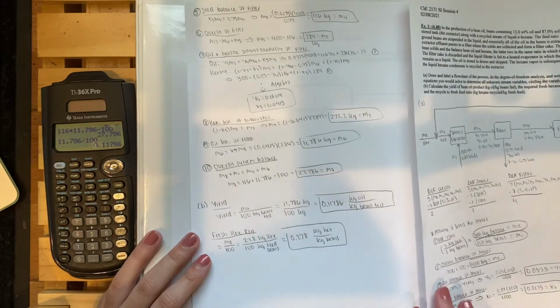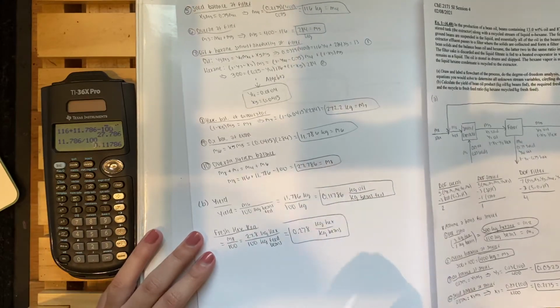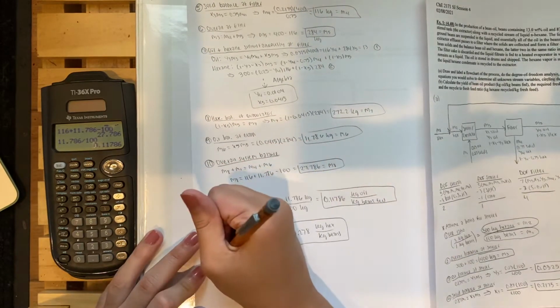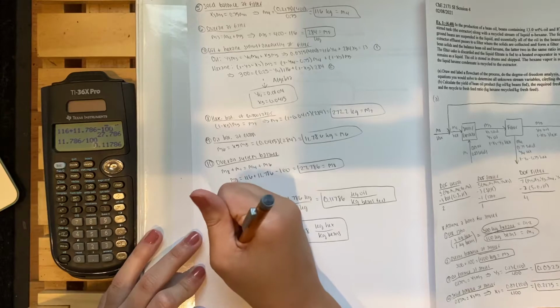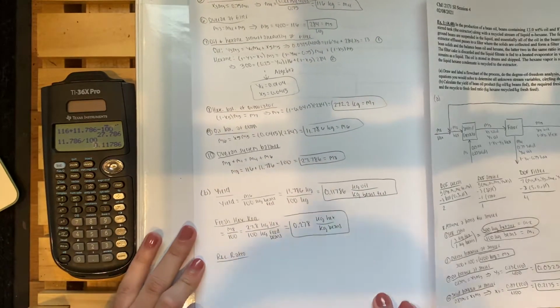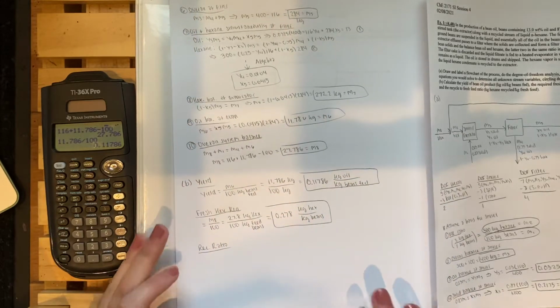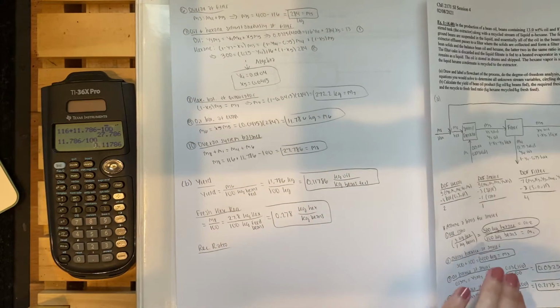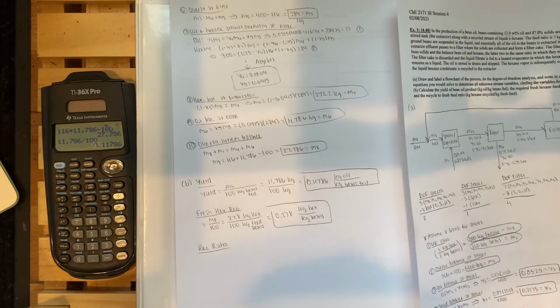And then lastly, we want the recycled to fresh feed ratio. And the recycle ratio for this process is going to be equal to M5 over M1.